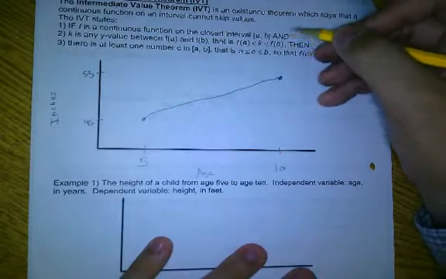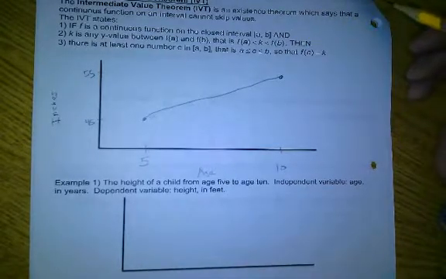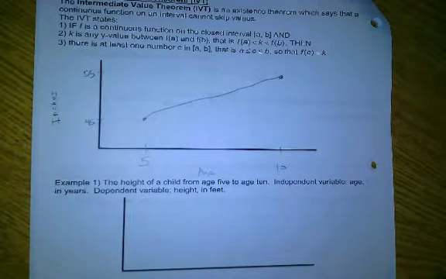And these are the 3 things you need to state for the IVT. Because it's going to ask you, hey, is it possible for this to happen? 90% of the time it's a yes. You need to state why it's a yes.